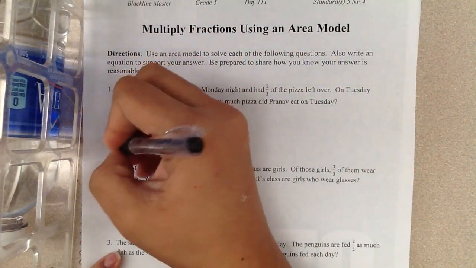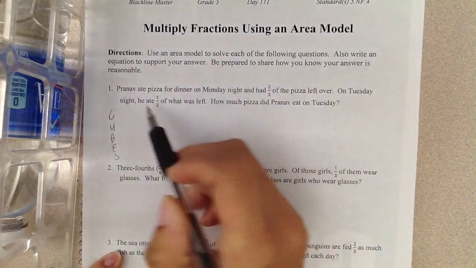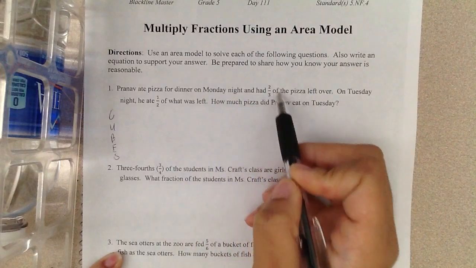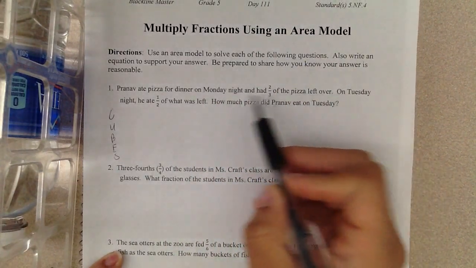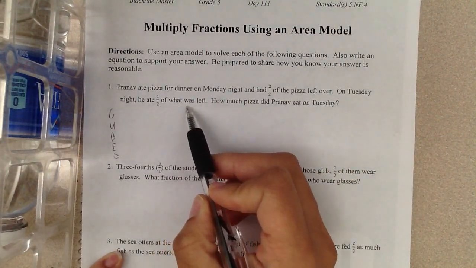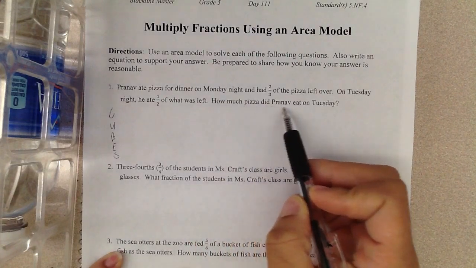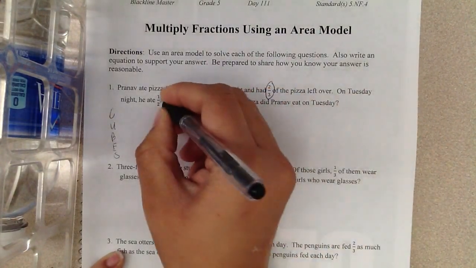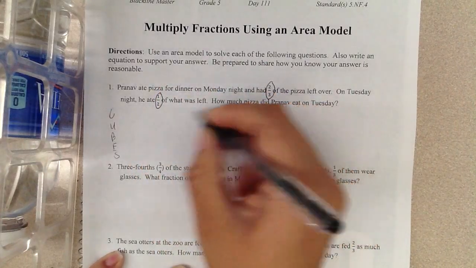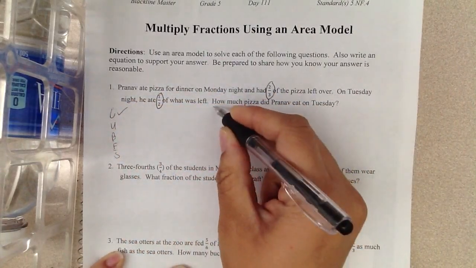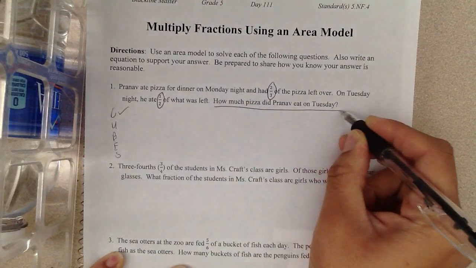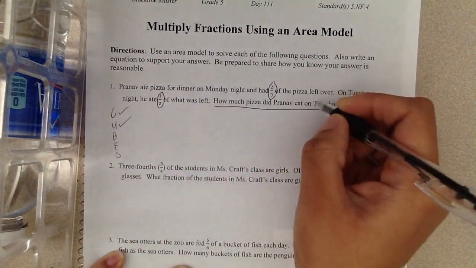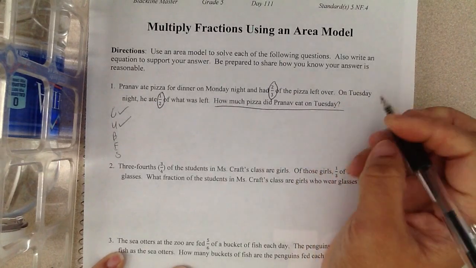So, number 1 says, Parnav ate pizza for dinner on Monday night and had 2/3 of the pizza left over. On Tuesday night, he ate 1/2 of what was left. How much pizza did Parnav eat on Tuesday? Okay, so 2/3, 1/2. I've circled my important numbers. Underline my question, how much pizza did Parnav eat on Tuesday? And box my key action words here.